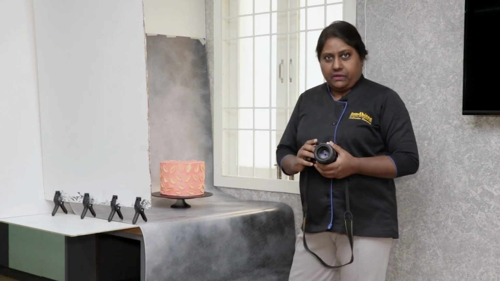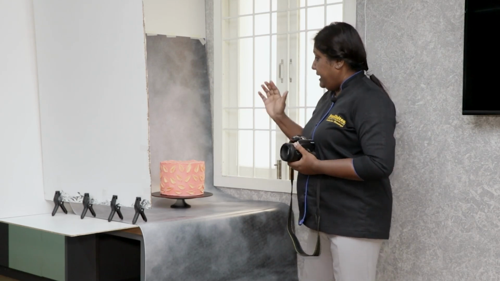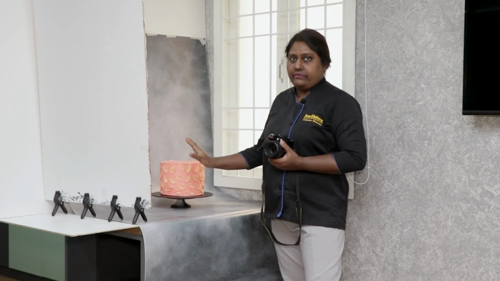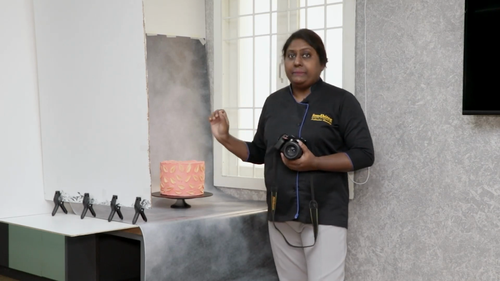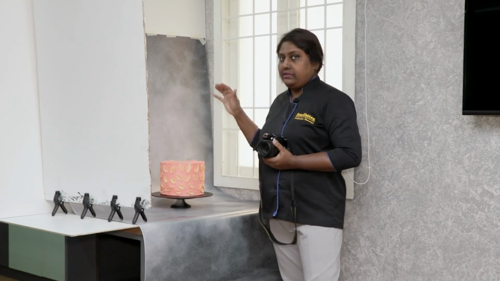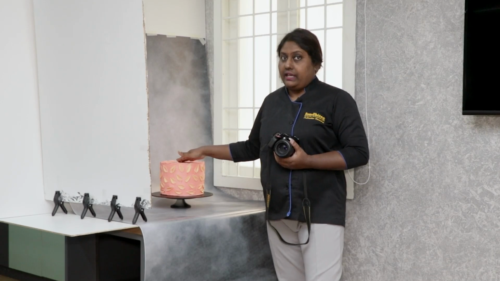So I'm going to now teach you how to use a DSLR and take pictures of the cake. I have a beautiful pink buttercream cake with palette knife petals around it in the color ivory. For this, the gray background is just going to make the color of the cake pop out. So choosing the background for the color of the cake is a very important thing.